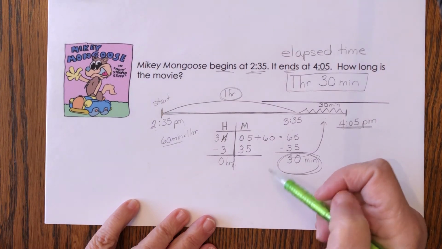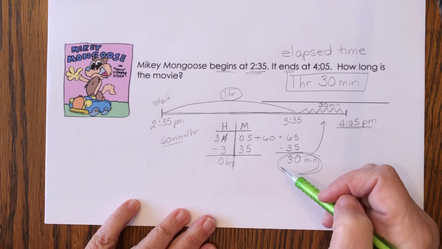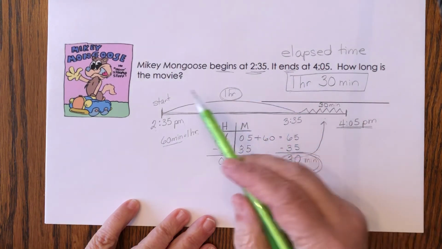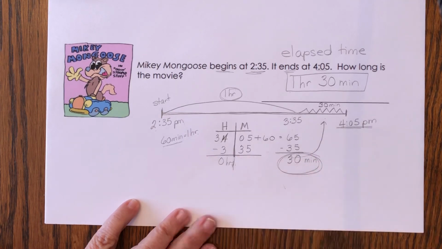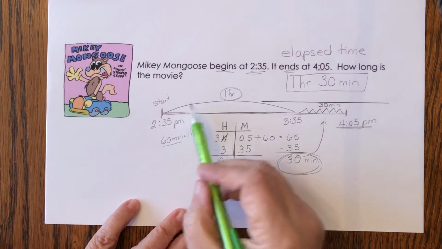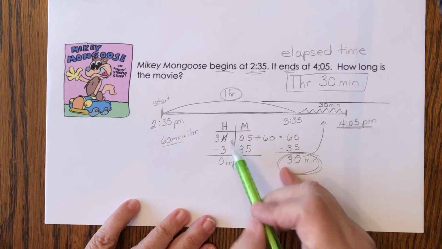All right, check your work, walk through it again. Okay, I'm going to be giving you assignments that are very similar to this, and I want to see that you can do the same thing. We do hour jumps until we can't do hour jumps anymore, and then we make a T-chart.